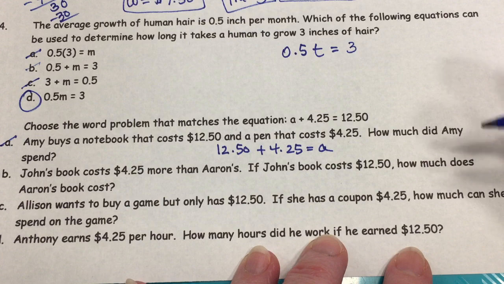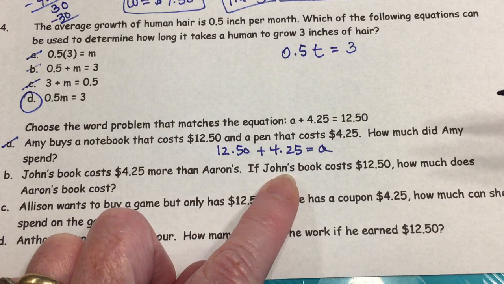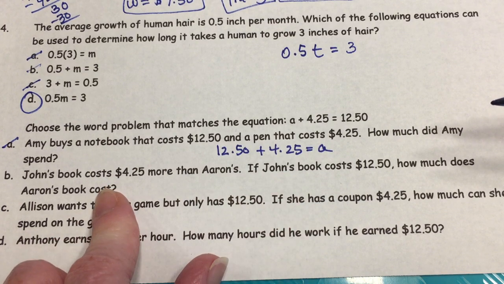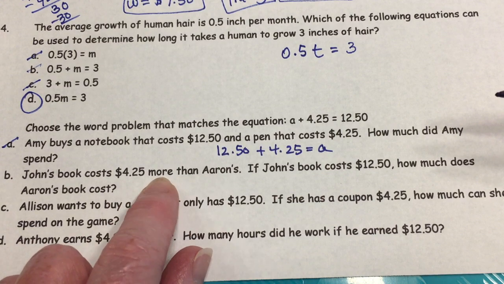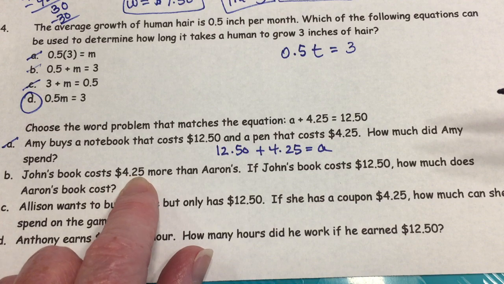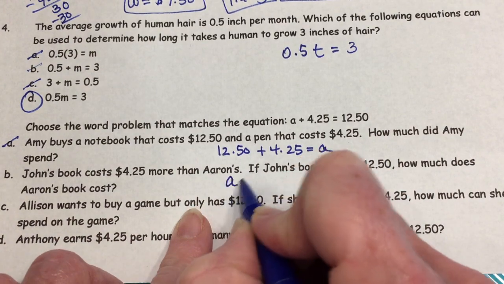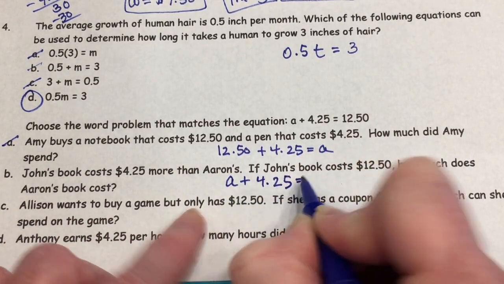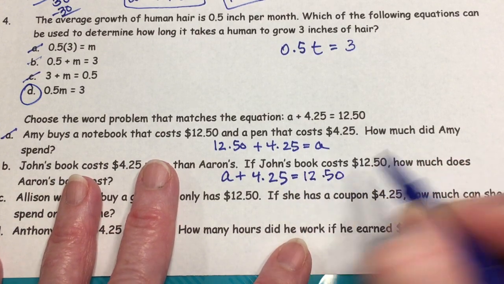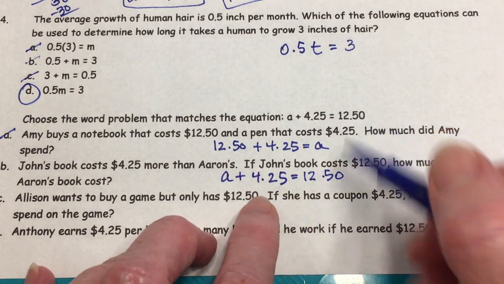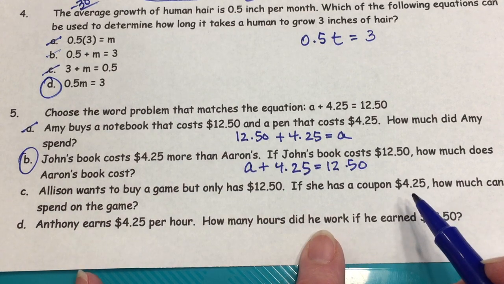B says John's book costs $4.25 more than Aaron's. If John's book costs $12.50, how much does Aaron's book cost? More than Aaron, that's one of those cases where you switch the order. So instead of saying $4.25 plus Aaron's, I could say A plus $4.25 is equal to John's book. What was John's book? $12.50. Is that the same equation? Yeah, actually it is the same equation. Looks like that's going to be my answer, but let's look at the other two also.